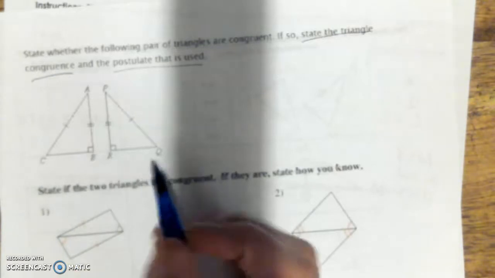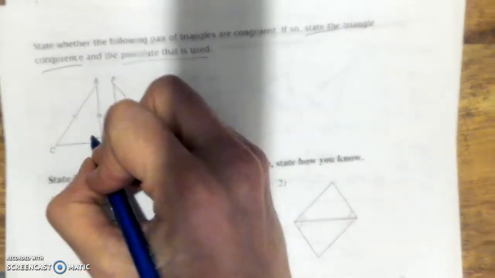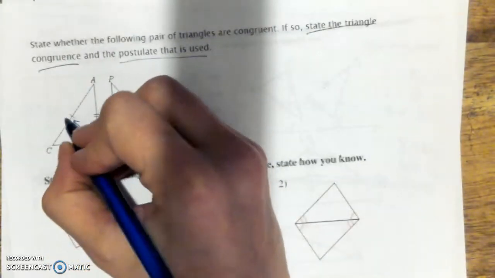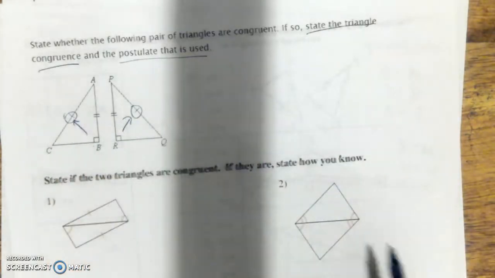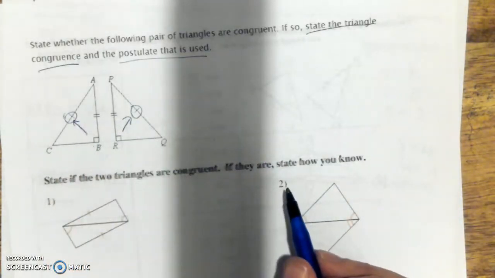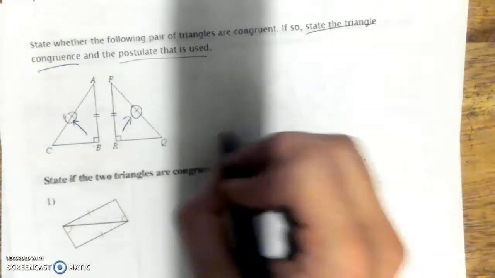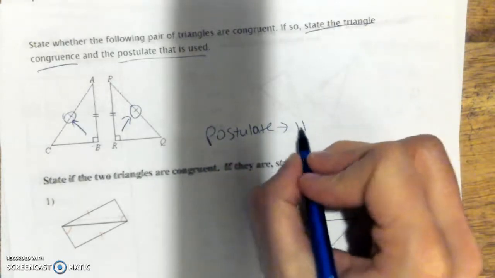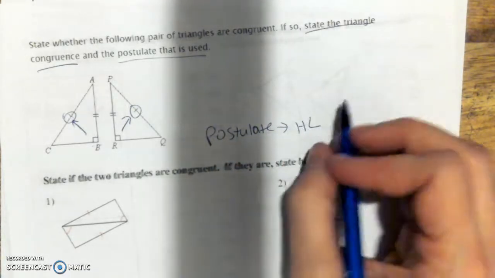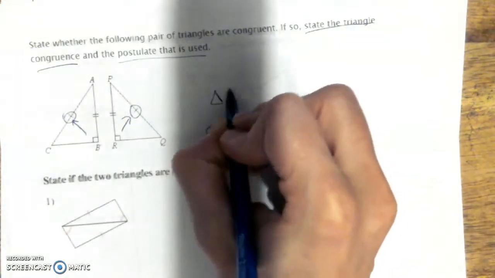Looking at it, the first thing that you notice is that these two triangles are right triangles. So I could probably use HL, right? I need to make sure that the hypotenuse is one of the congruent corresponding sides. The hypotenuse is across from the right angle, and it is. So I have a hypotenuse and a leg, so I can say that HL is the postulate that's used. Postulate is another word for theorem. Now let's write congruence notation.